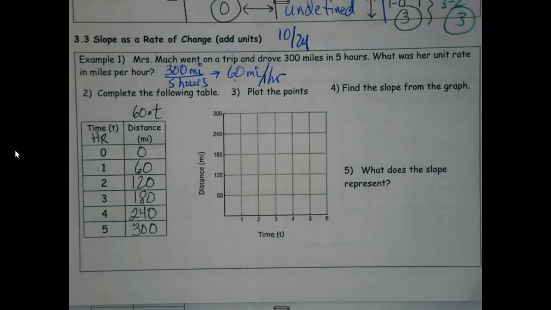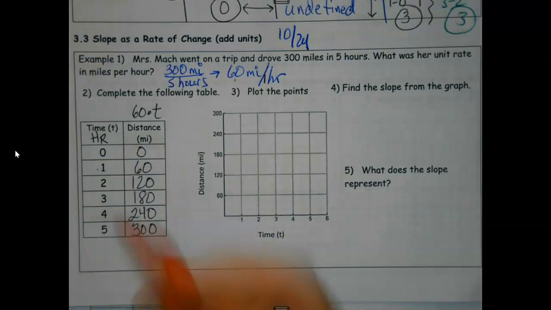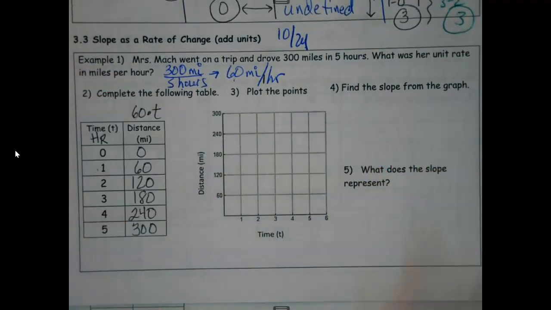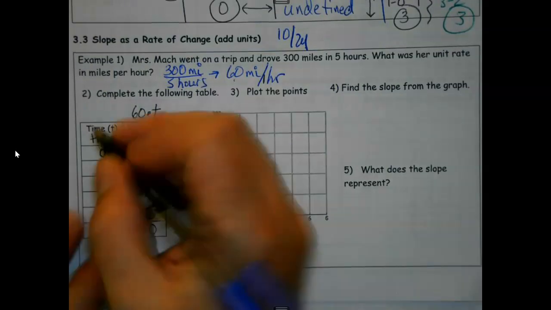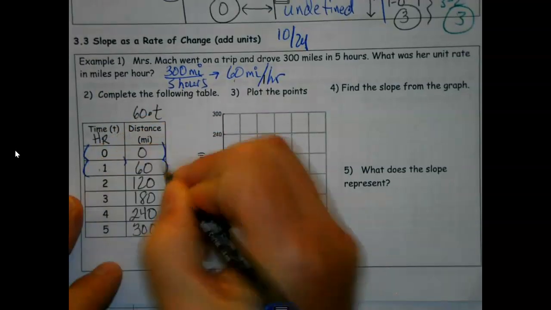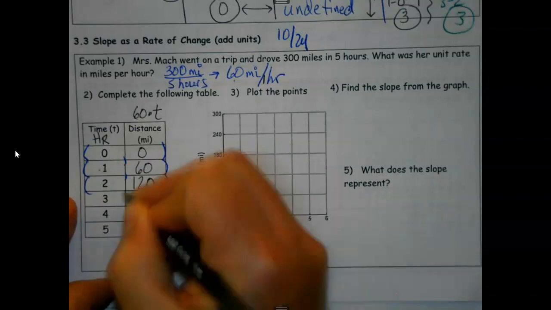So could I find a slope or a unit rate using that chart? I sure could. I could use any pair of numbers in there and I would get back to that unit rate. But what we also want to do is take those, reminding ourselves that when we make a chart, those are really just coordinate points put into a chart form.